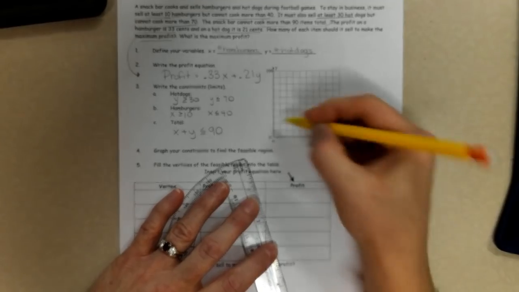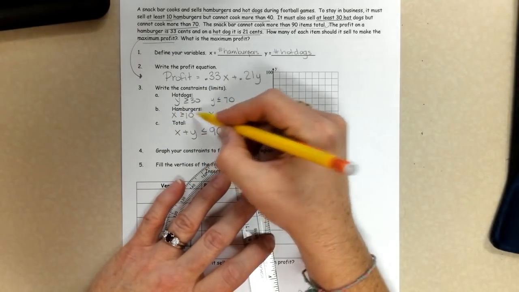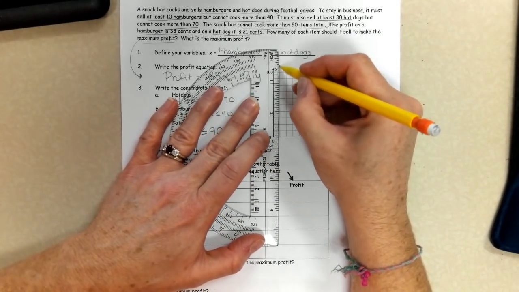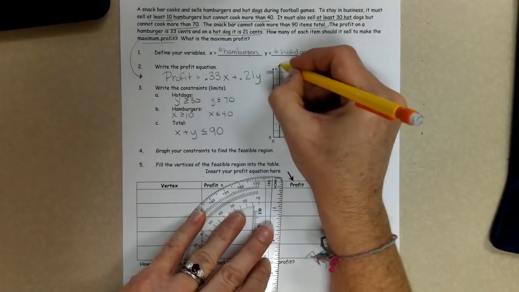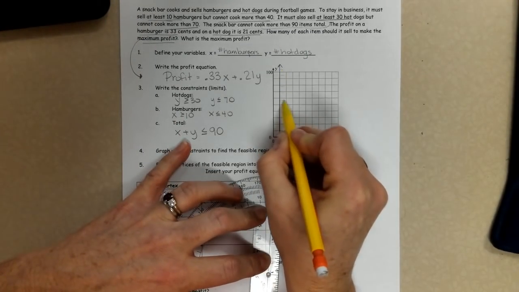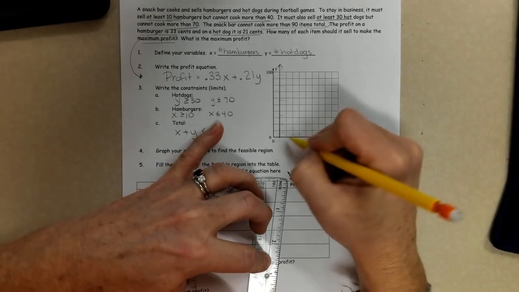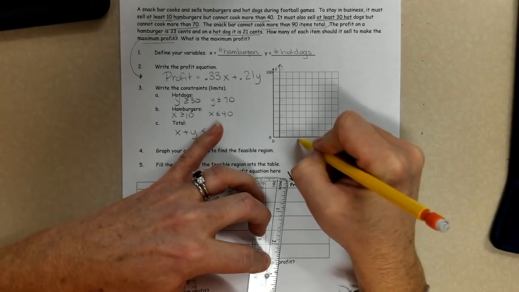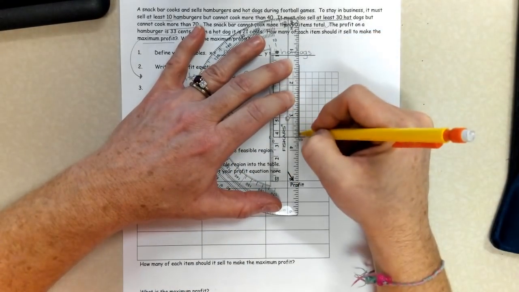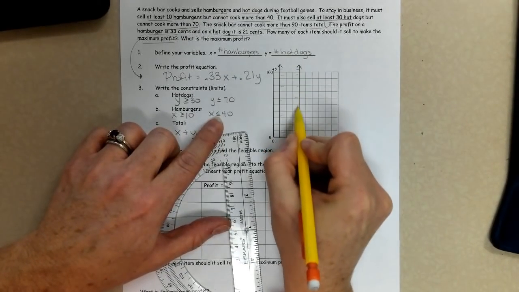So notice the scale here, we're counting by tens. So when X is hamburgers, we're greater than or equal to 10, so I'll have a vertical line here at X equals 10. Remember, solid line because of the equal symbol, and greater, so we would shade to the right. But we have to be less than or equal to 40, so 20, 30, 40. Less than, so shade to the left.